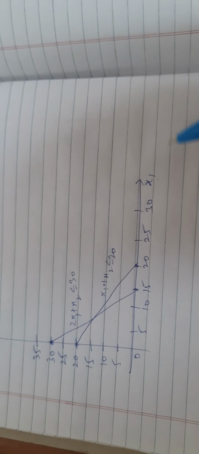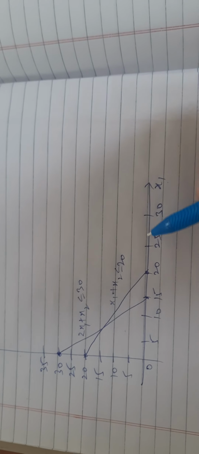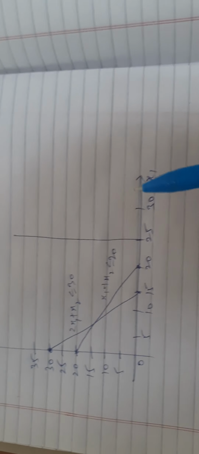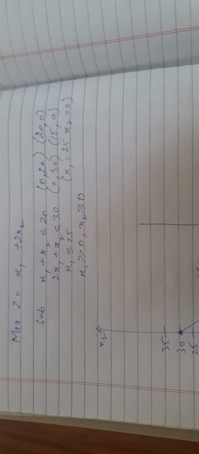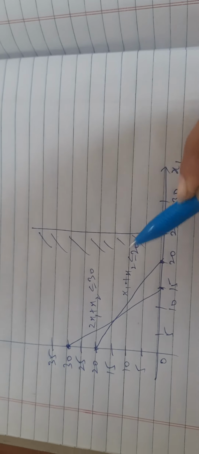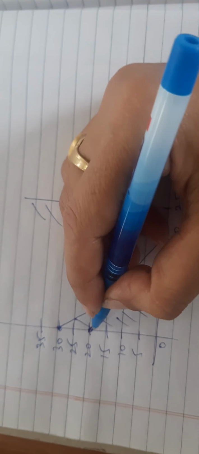For the next constraint, x1 is equal to 25. I don't have the value of x2, so this constraint would be plotted as a straight line. Since I have to maximize the value of my objective, for the time being I would shade the less than areas. For this line, this is the less than area, and for these lines, this is the less than area. So the common less than area is this, the region common to all three equations.